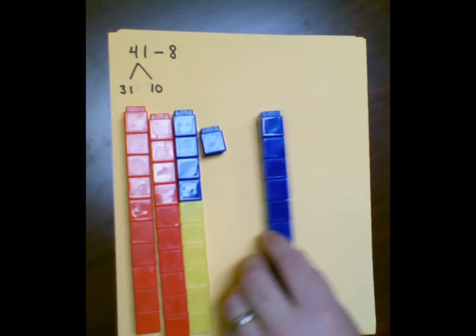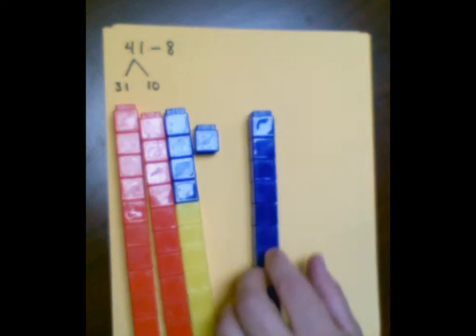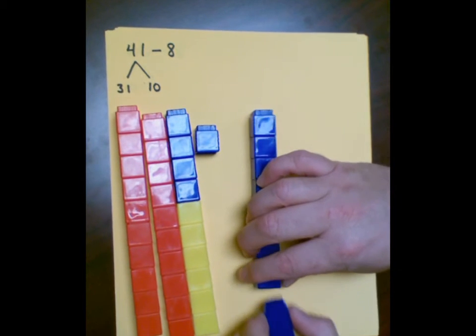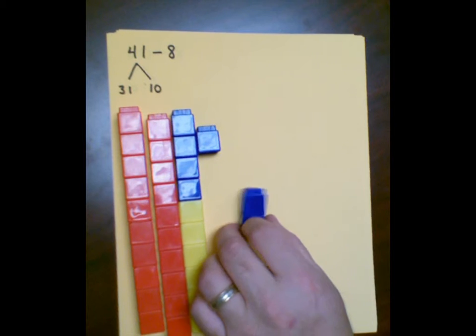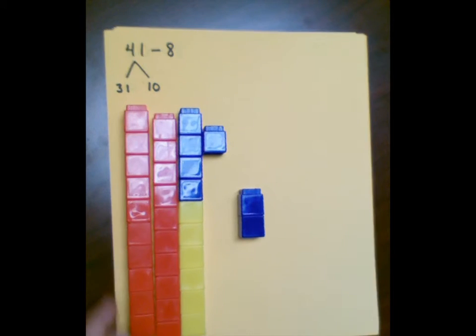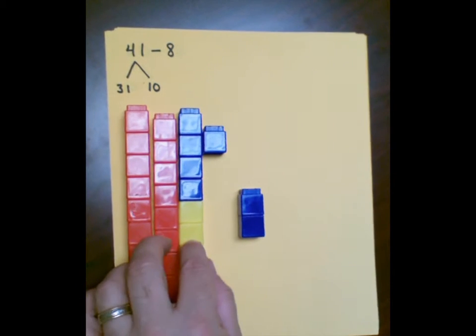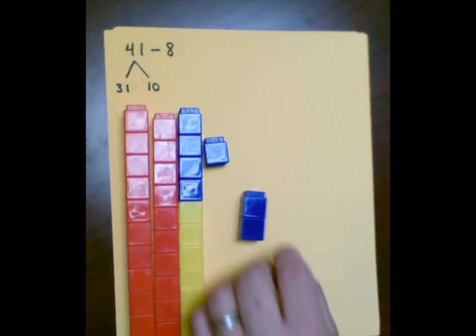So now we have 31, and we're going to take away 8. So we can break that off. And if we take away that 8, we're left with 3 tens, 1, 2, 3, 33 total.